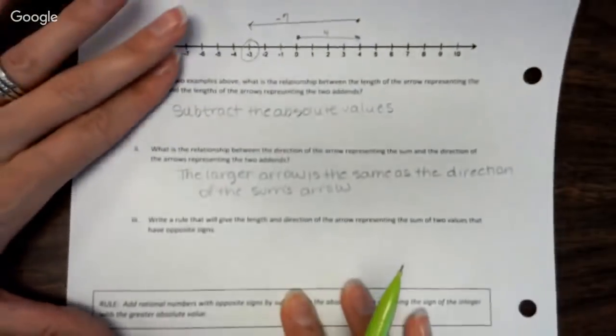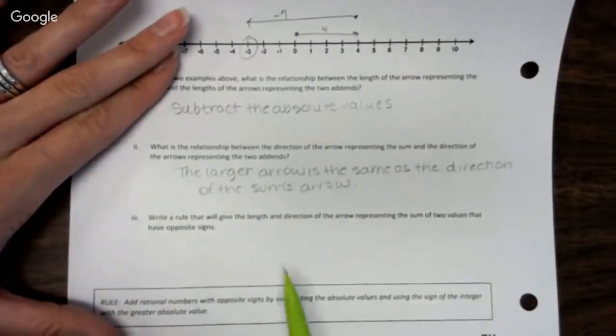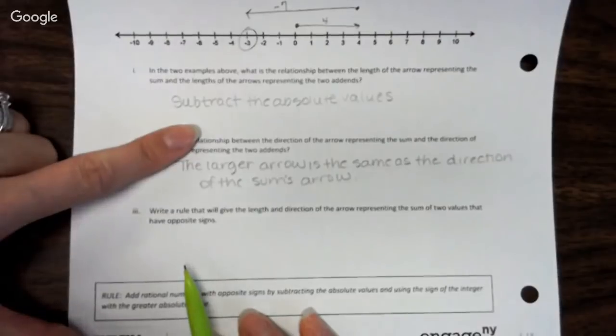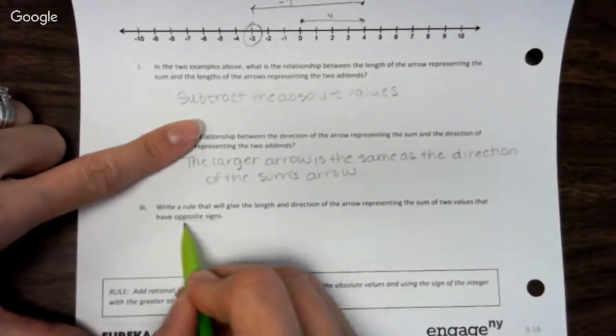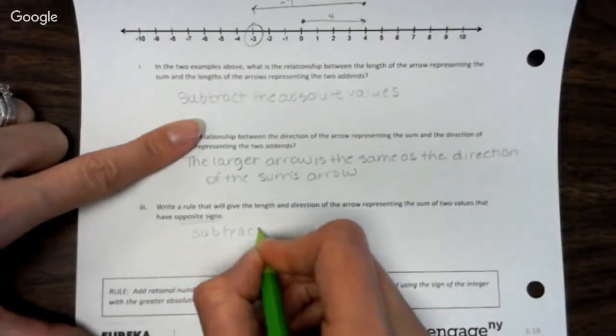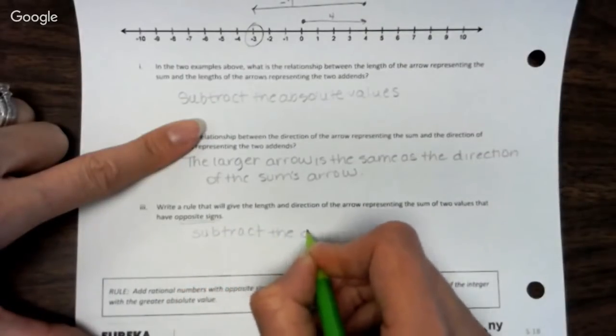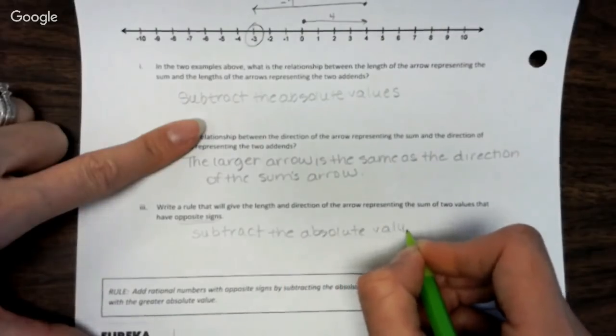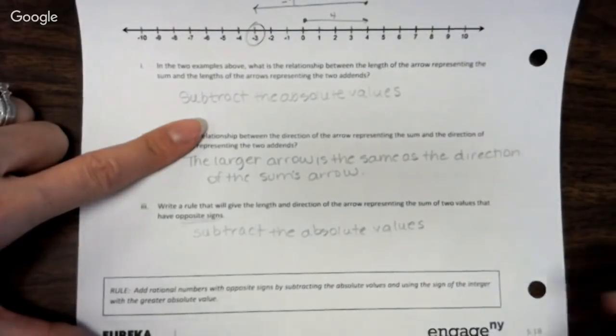So write a rule that will give the length and direction of the arrow representing the sum of two values that have opposite signs. Opposite signs means that you're going to subtract the absolute values, which means you're going to pretend like they're both positive and just subtract.